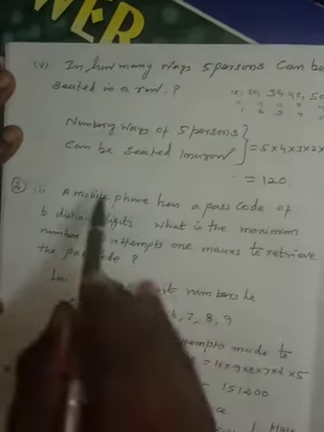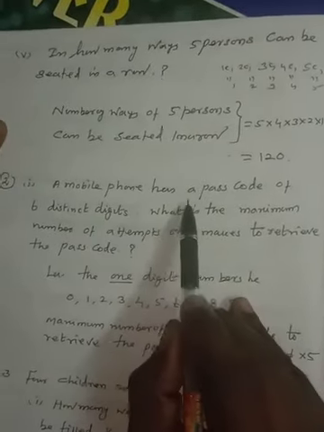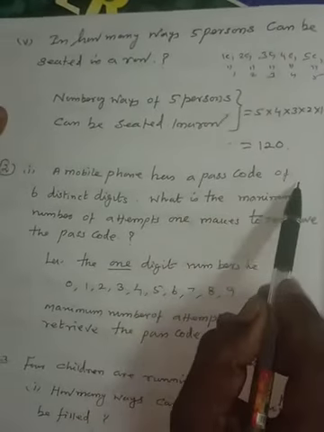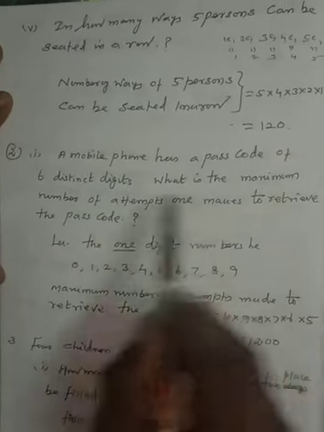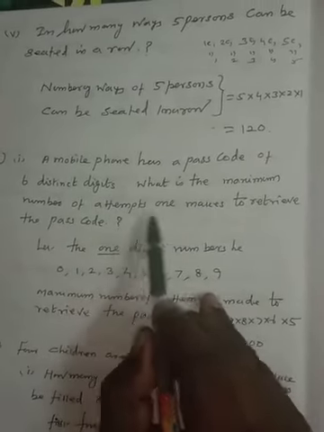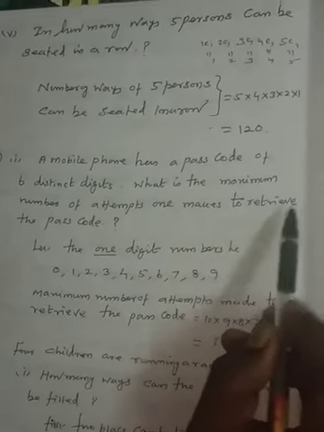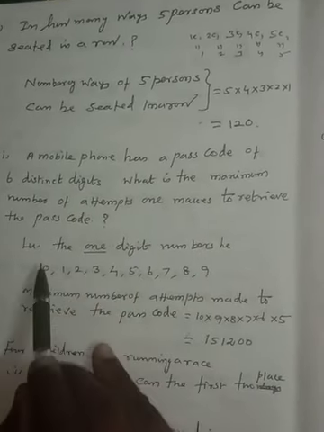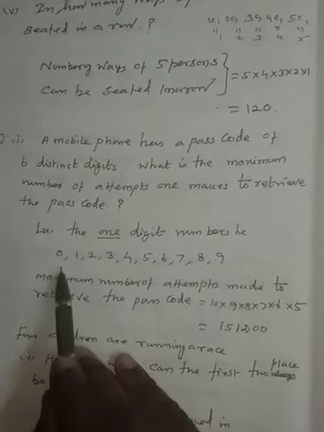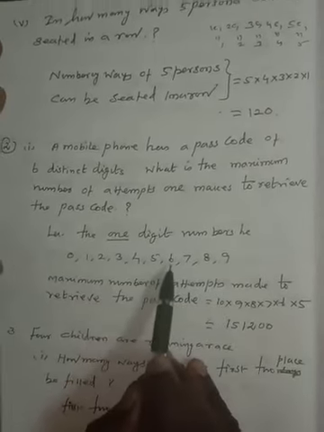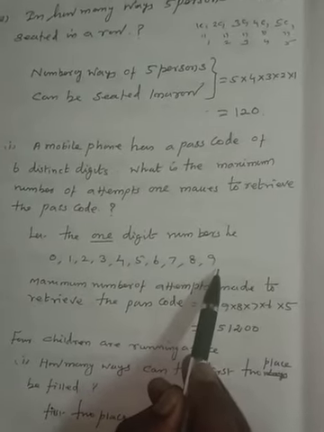Next, question number 2. A mobile phone has a passcode of 6 distinct digits. What is the maximum number of attempts one makes to crack the passcode? Let the one-digit numbers be 0, 1, 2, 3, 4, 5, 6, 7, 8 and 9.